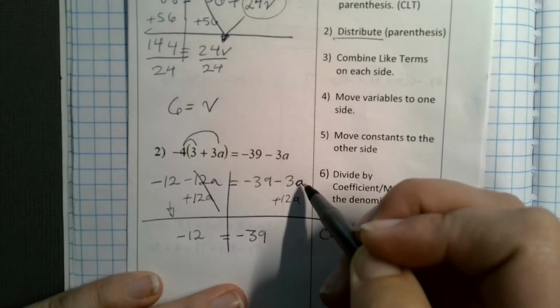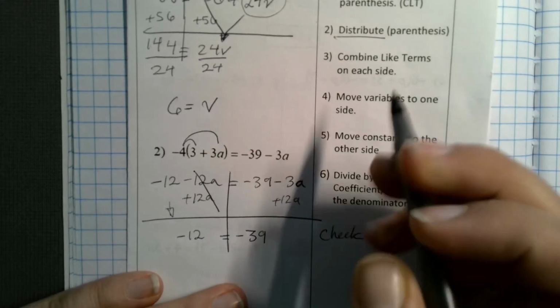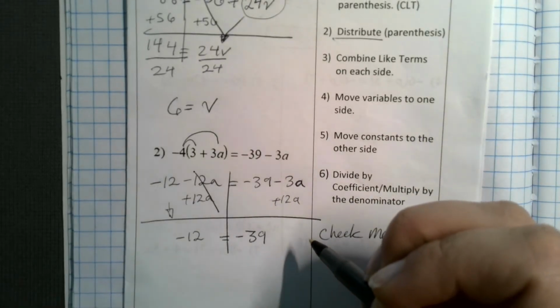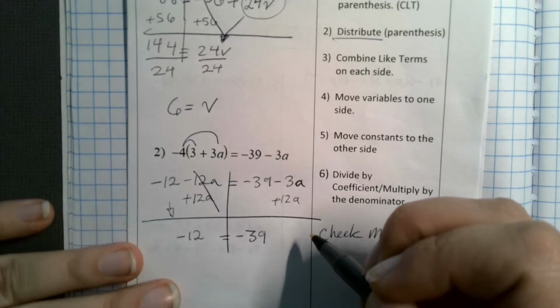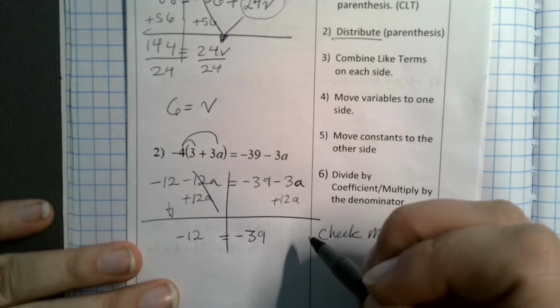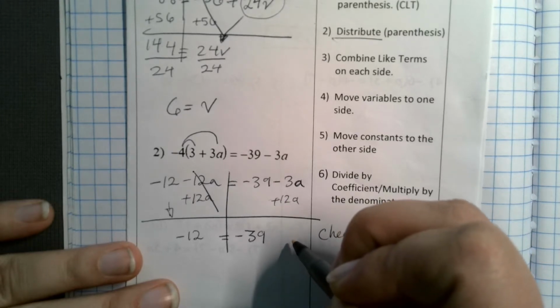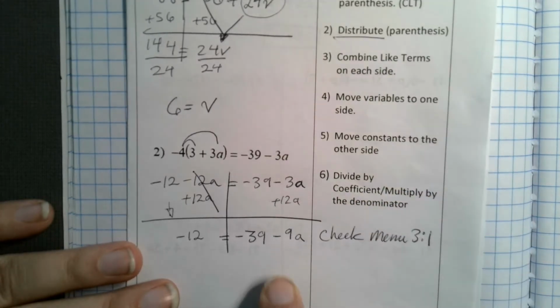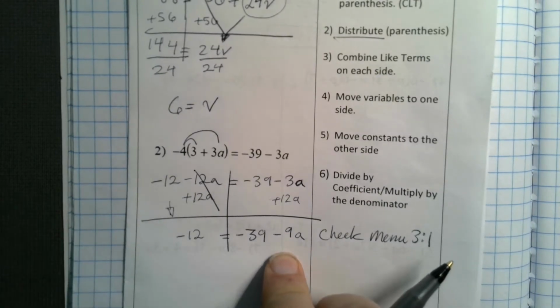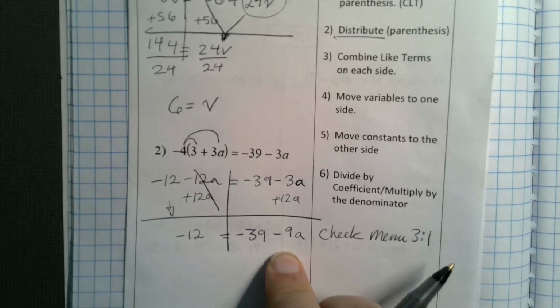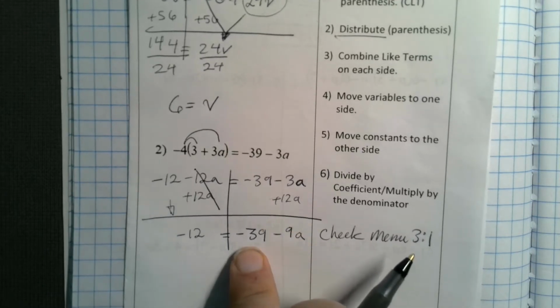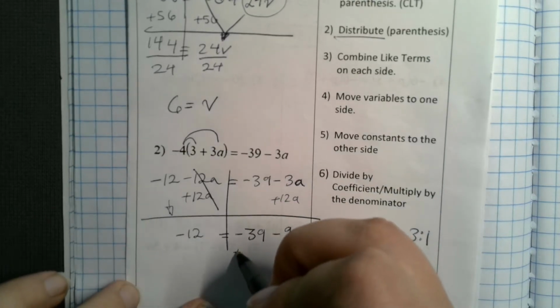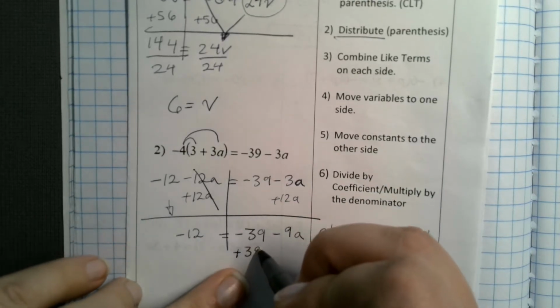What's negative 12 take away 3? 12 take away 3? You're doing division. What's 12 take away 3? Minus 9a. So I've got the variable on one side. What do we need to move to the other side? Am I going to move the 9 or the 39? The 39. I want to do addition because right now it's doing subtraction.